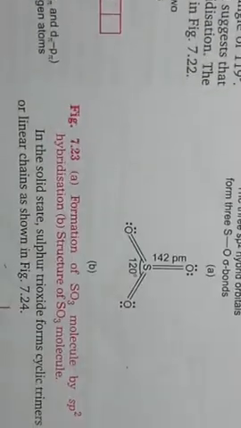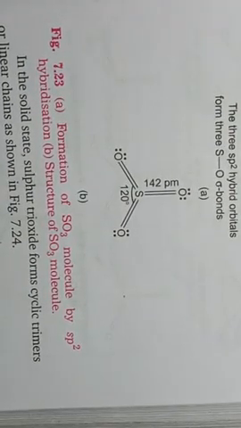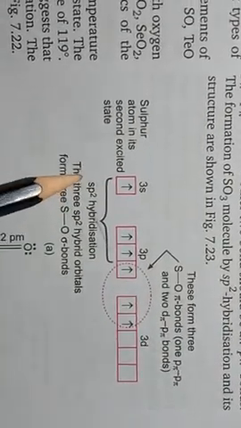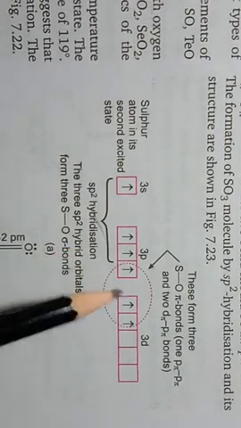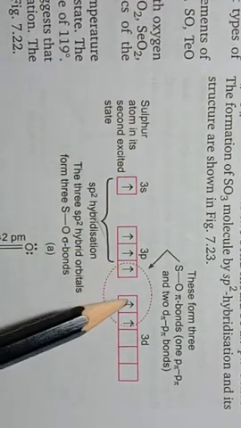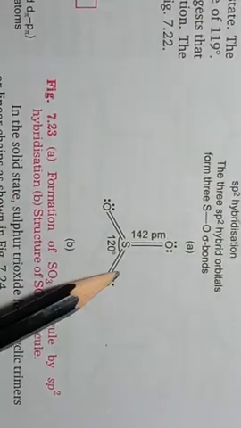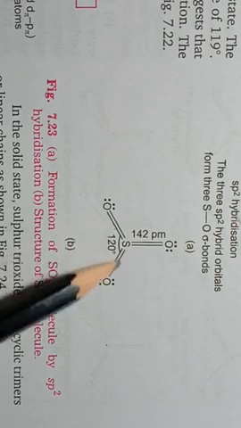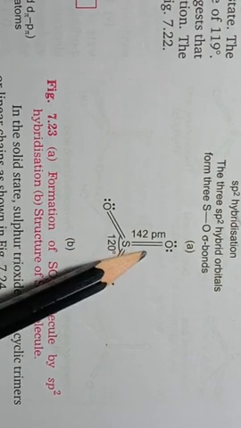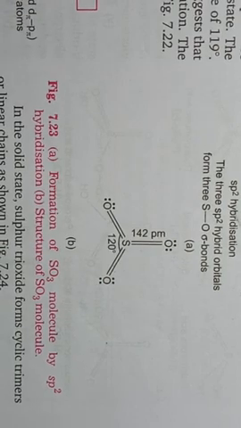Here in the case of SO3, the central atom has the same sp2 hybridization, and there are three unhybridized orbitals, one p and two d orbitals. So in this structure, two d pi p pi bonds will be there and one p pi p pi bond. Okay students, thank you very much.